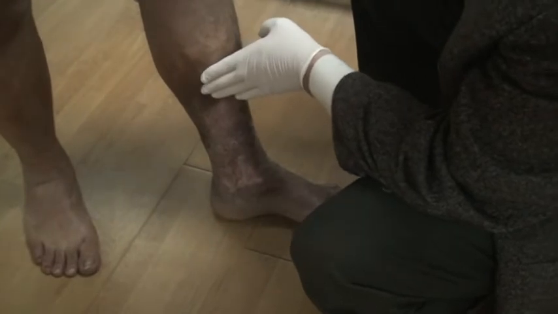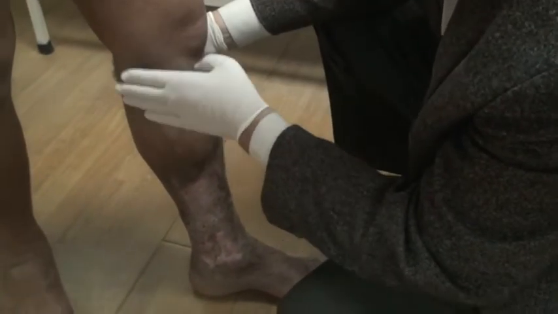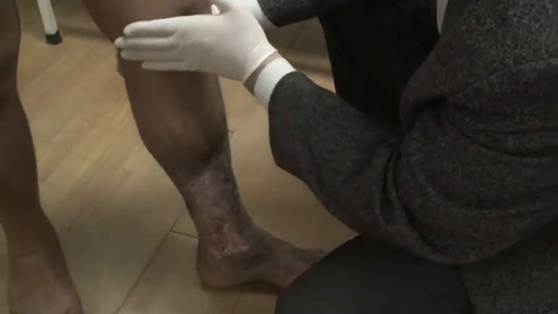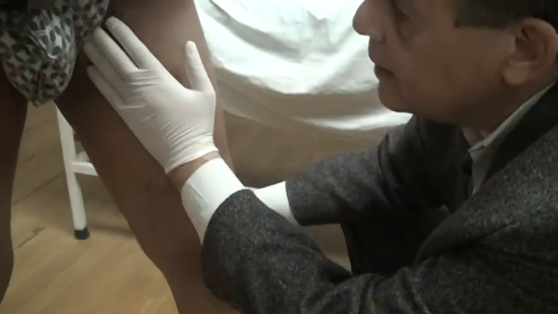Here we can see the bunches, the elongated, tortuous, dilated veins along the course of the long saphenous system, and we say that these varicosities are both below and above the knee. And we carry on till we go to the inguinal part here.